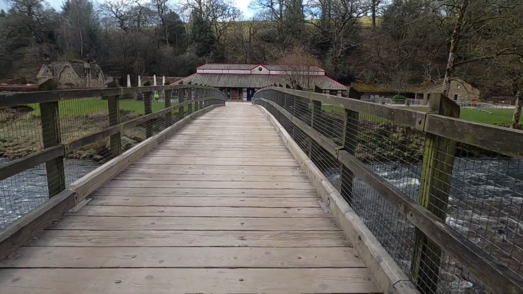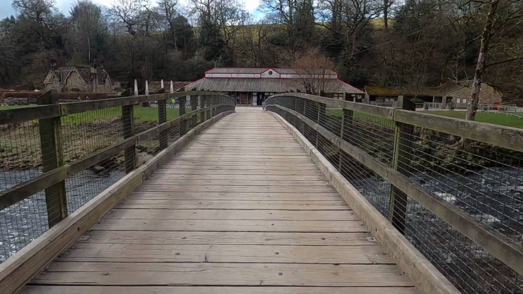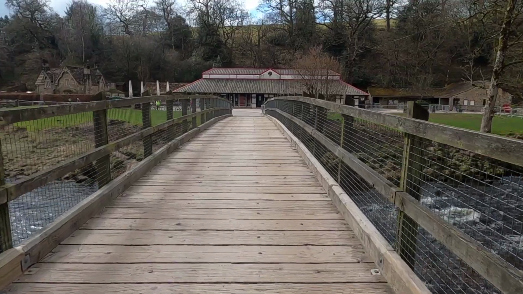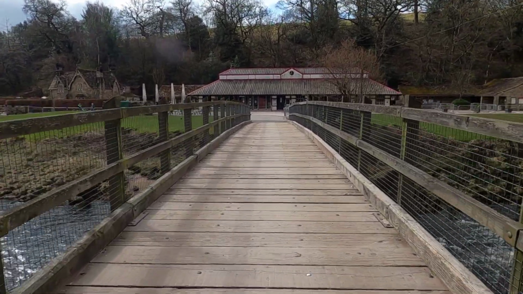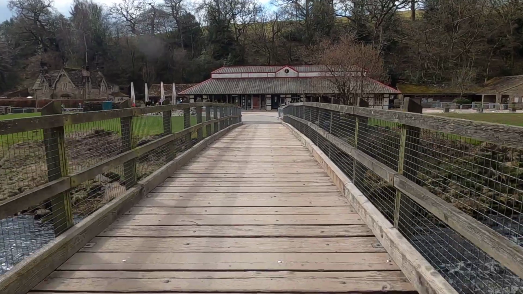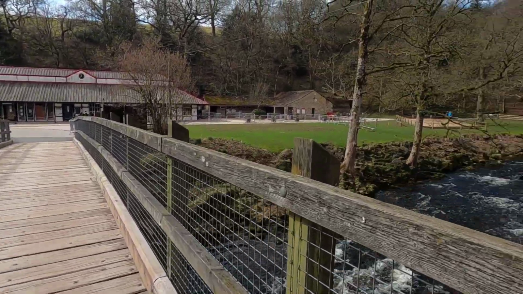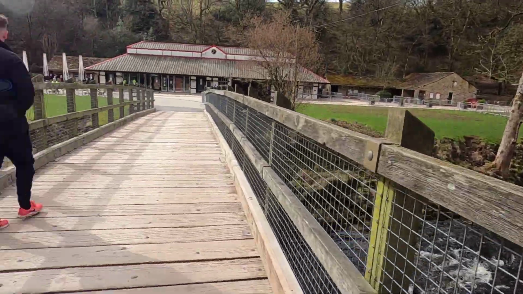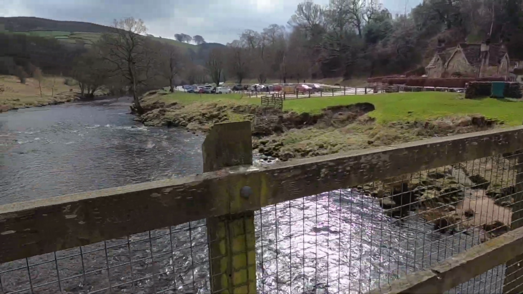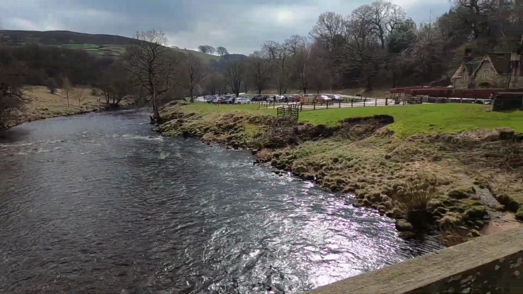So, the welcoming cafe. Do you think they'll do Yorkshire tea here? I hope so. Beautiful area.